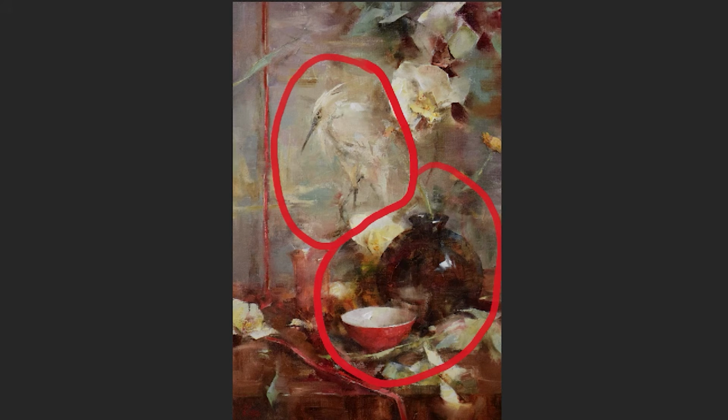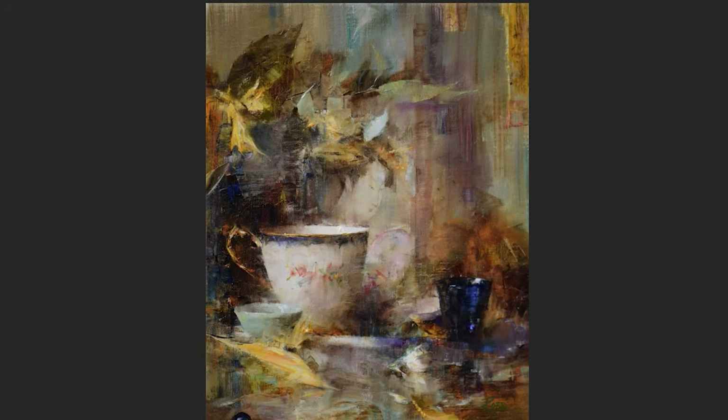So going on to this next piece, we have a similar situation where there's a figure back in here. And even though if you held that print up to the cup, there might have been values just as light on that as there are on the cup, or the darks in her hair might have been as dark as some of these spots down in here.